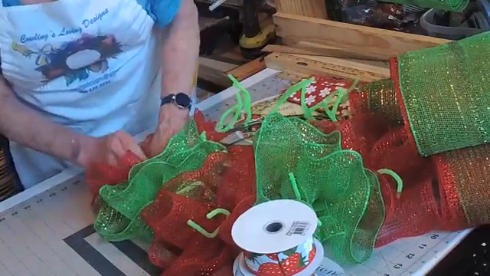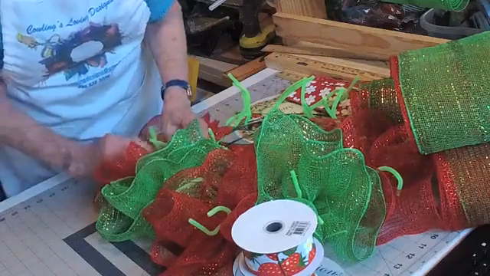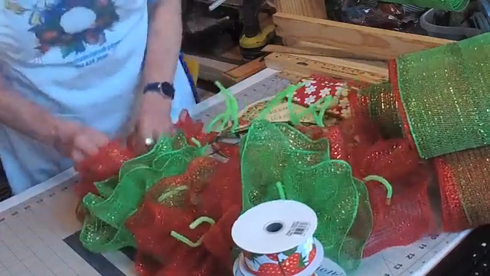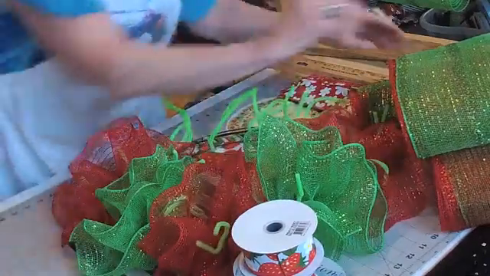It's so funny because normally you see the red and green together and it screams Christmas, and I'm doing this and I'm not even thinking Christmas. It's just pretty.